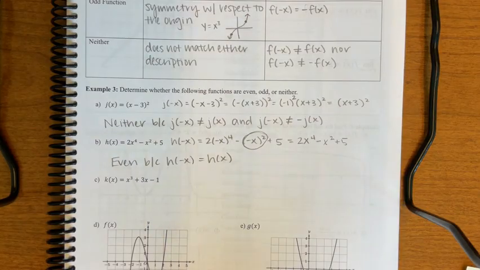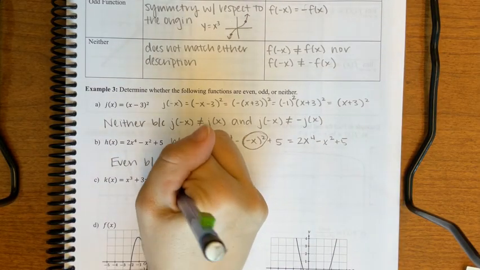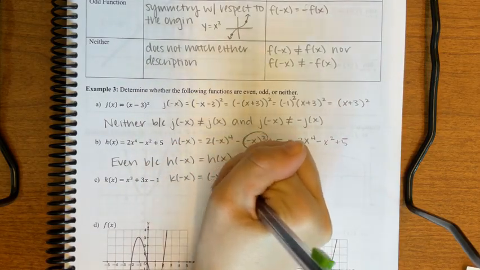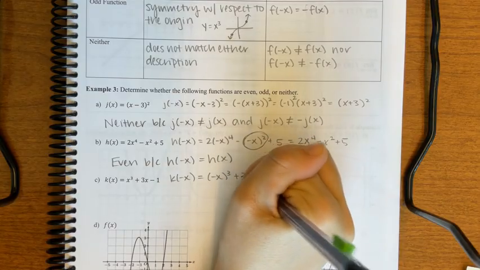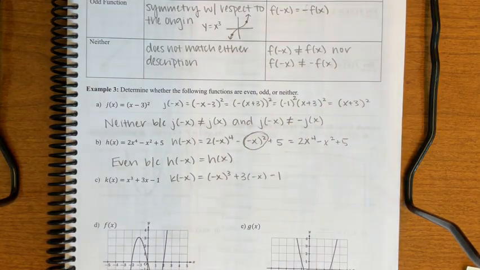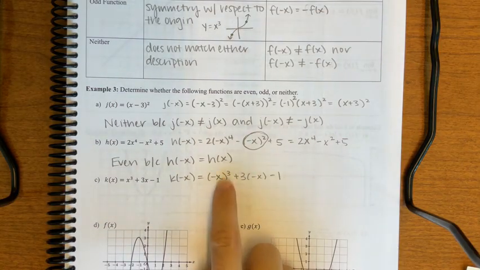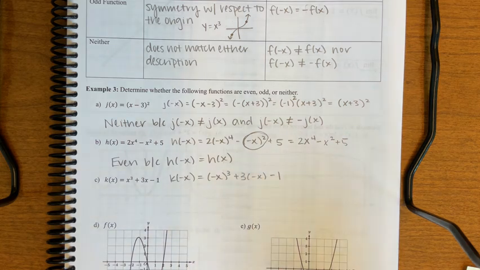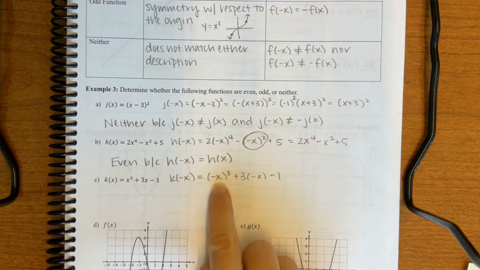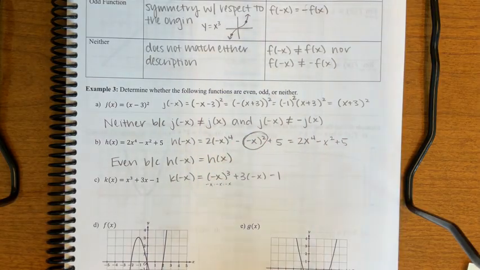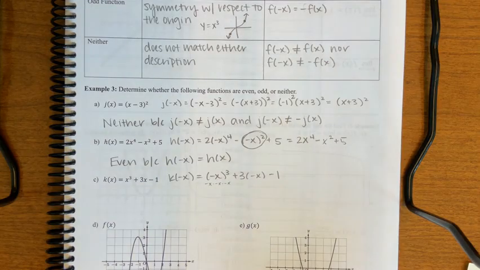Okay, last one, k of x is equal to x cubed plus 3x minus 1. So k of negative x equals negative x cubed plus 3 times negative x minus 1. Now, remember, when we have a negative x raised to an odd exponent, that means it's going to end up being a negative, because what we have here is negative x times negative x times negative x, 3 times. 2 of those will be positive, but we'll still be left with 1 negative.